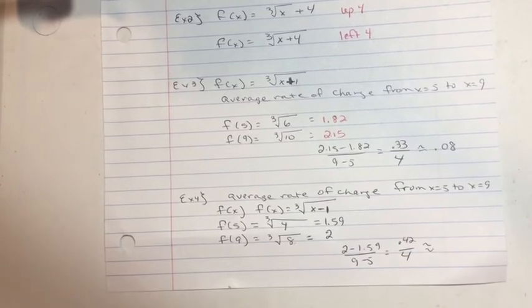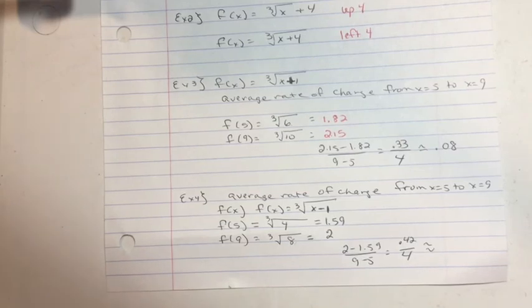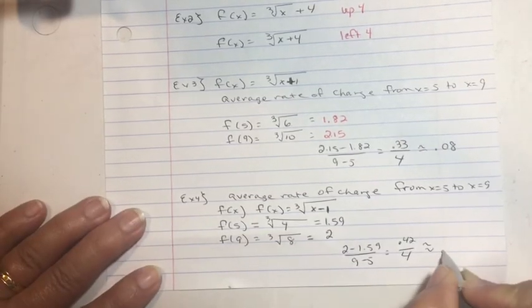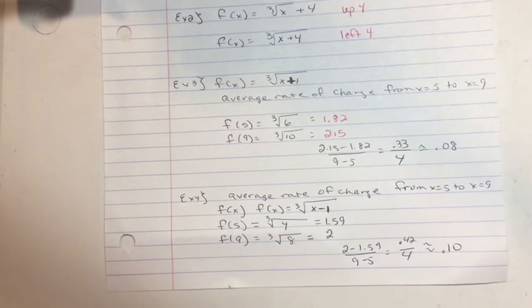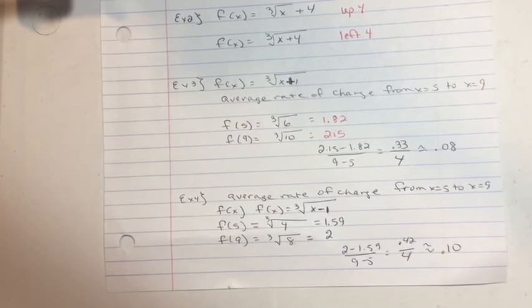Average rate of change, did you get 0.1? Great job.